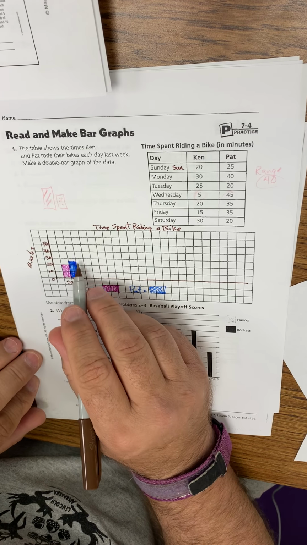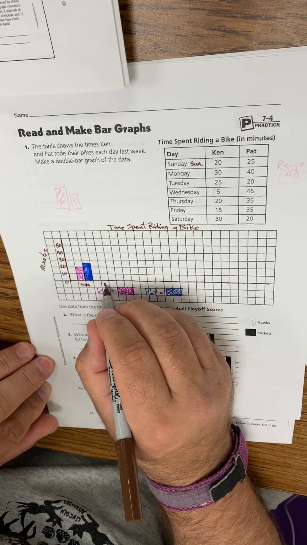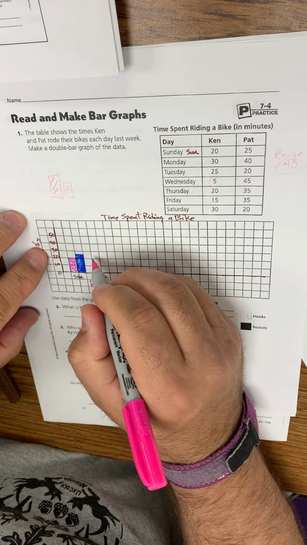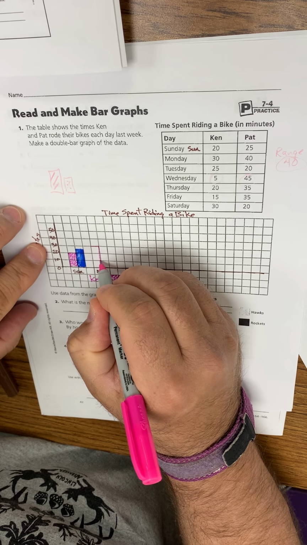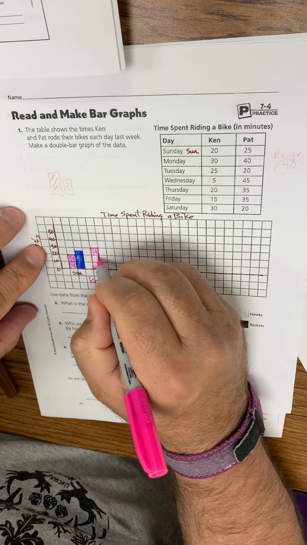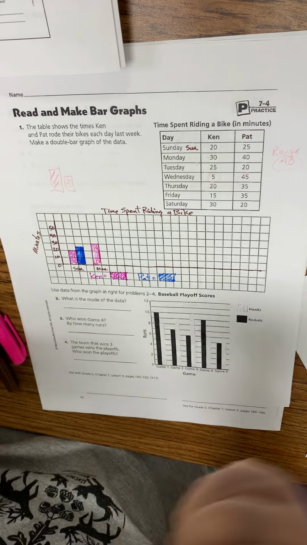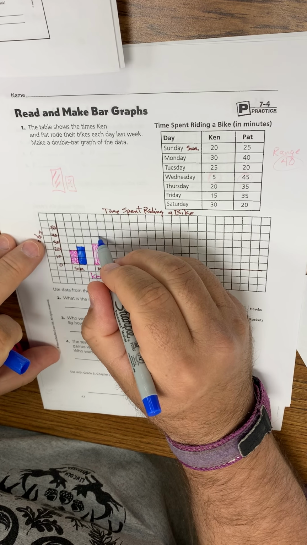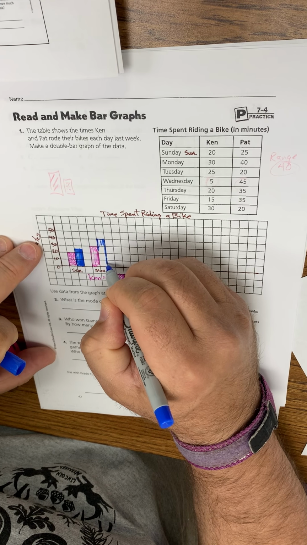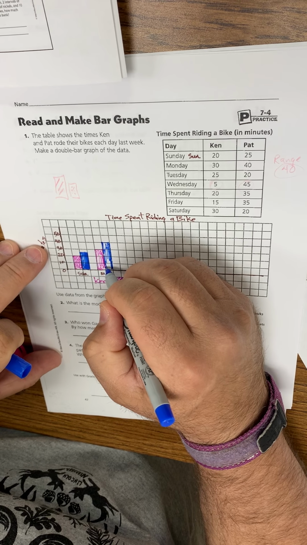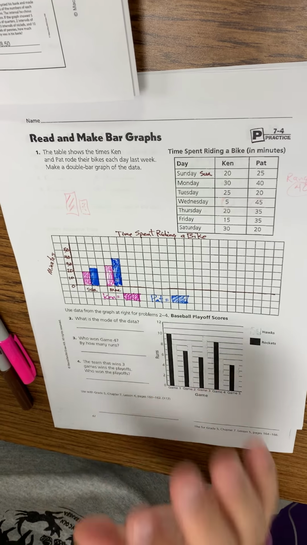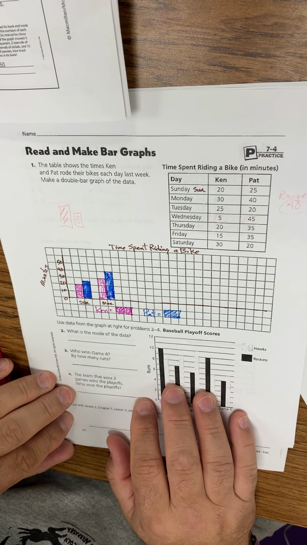Now, skip a column and go to Monday. So, Ken rode his bike for 30 minutes. So I'm going to go up to the 30, neatly coming down, and then I'm going to color that in. And then Pat rode for 40 minutes, going over to 40 minutes. And yes, I'm kind of speeding through coloring in my bars, but you're going to use a little bit more time to color that in nice and neatly.